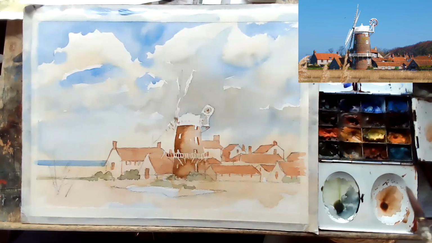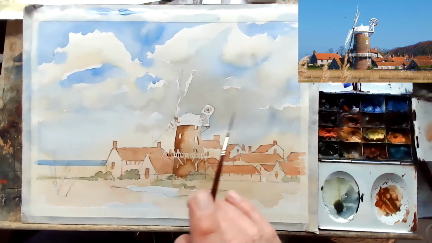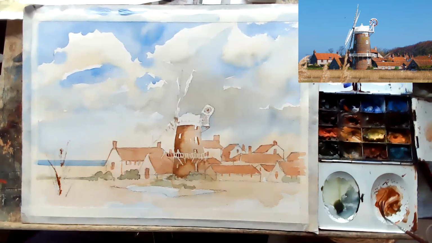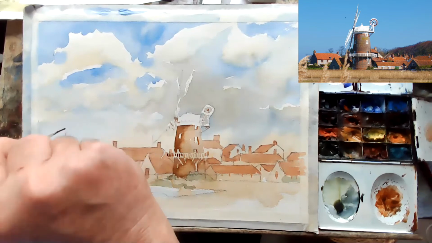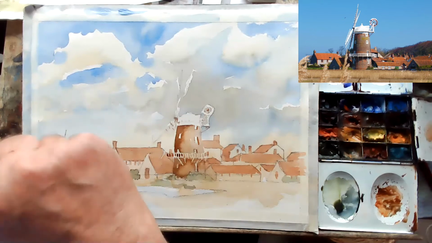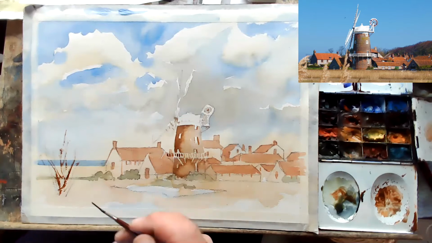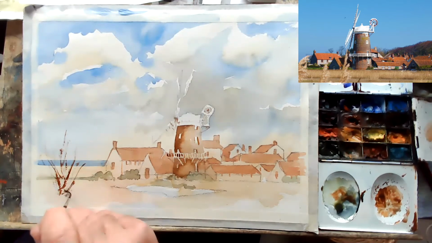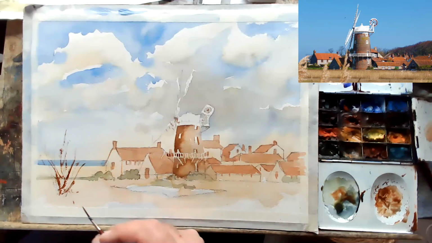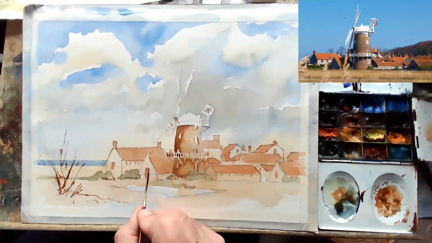Just feel to balance all this lot over here. I need something sort of a bit of my calligraphy.